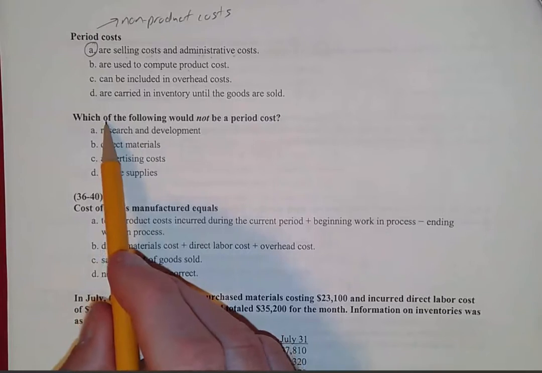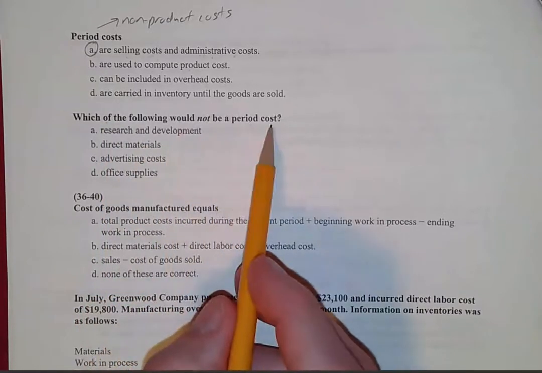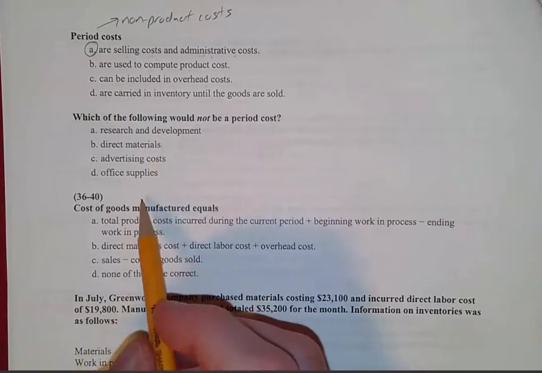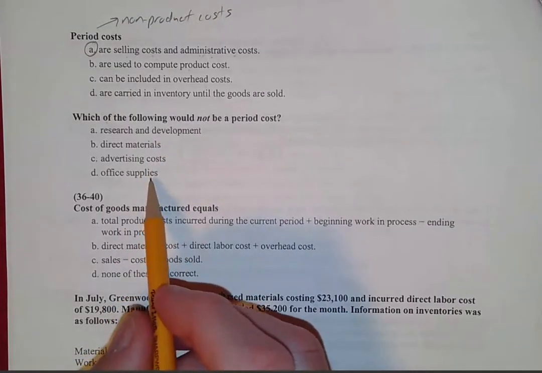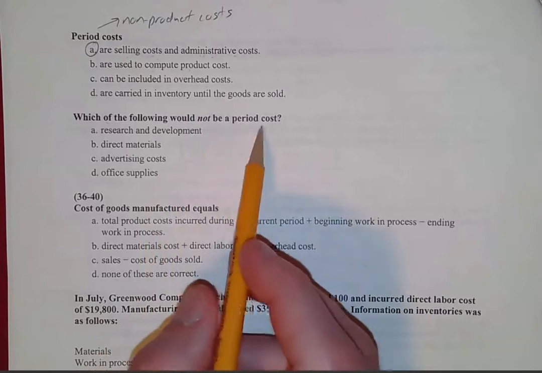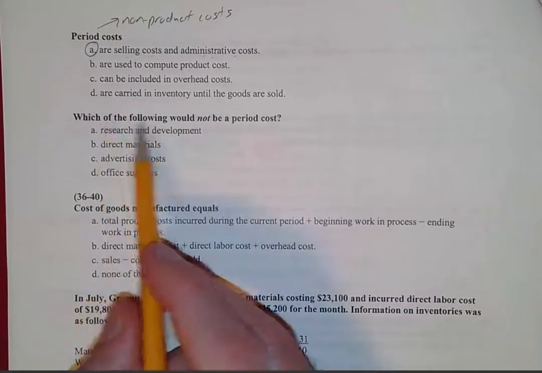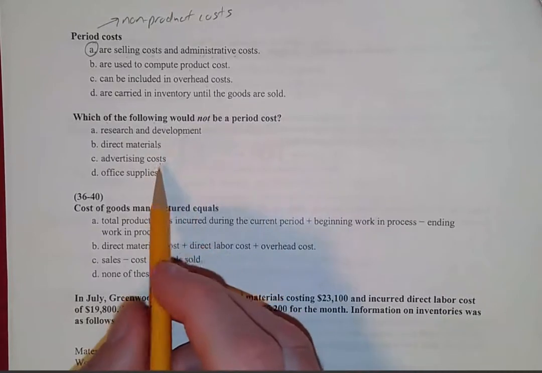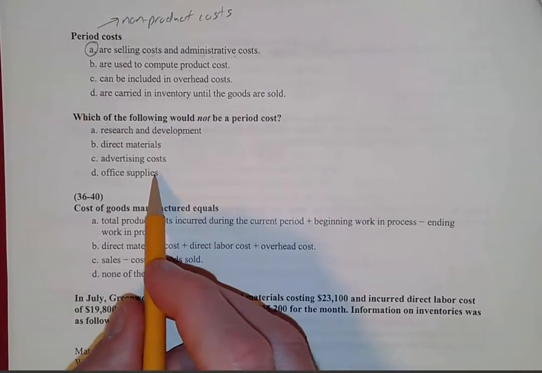Which of the following would not be a period cost? And they give us research and development, direct materials. Which would not be a period cost? I have to read that again. Which of the following would not be a period cost? So research and development, direct materials, advertising costs, and office supplies.